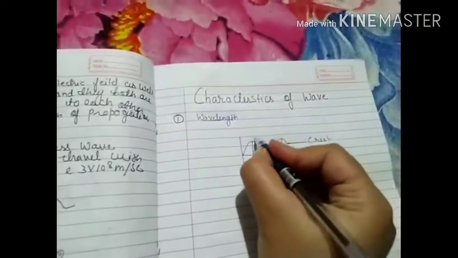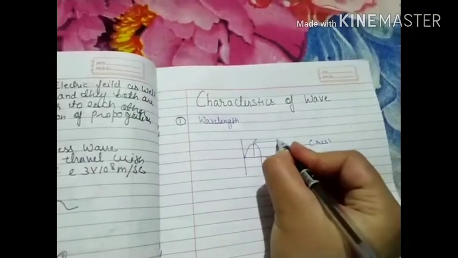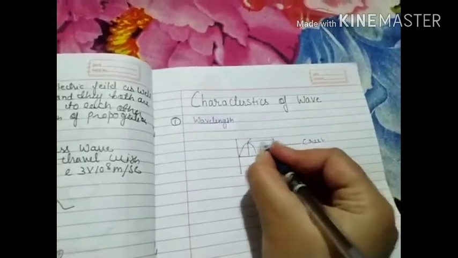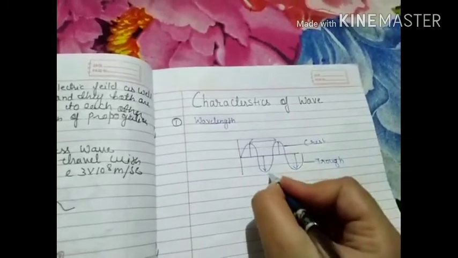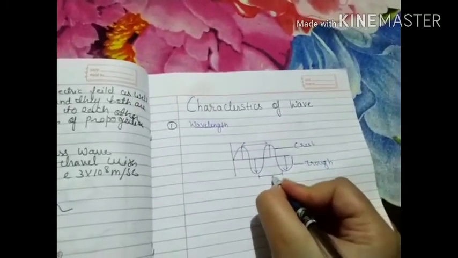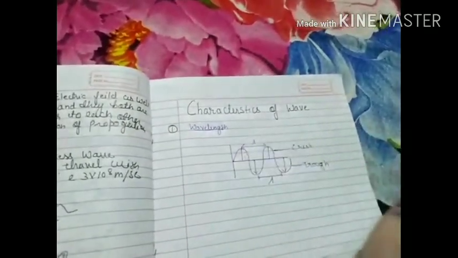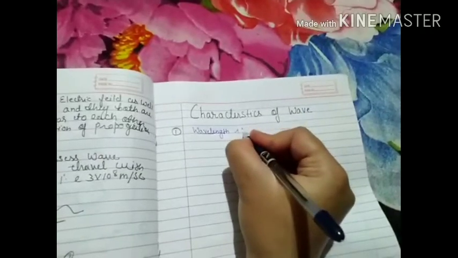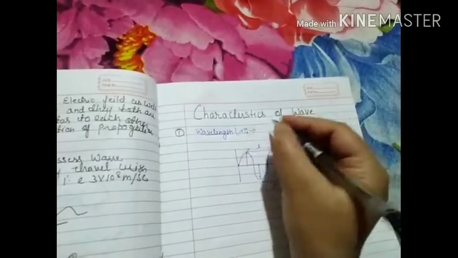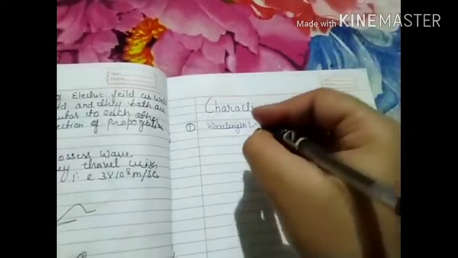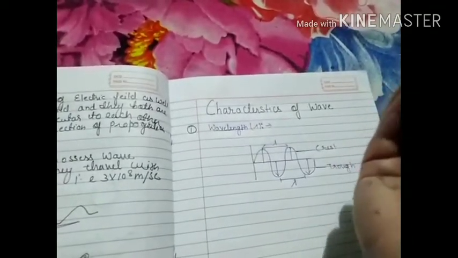So what is wavelength? Wavelength is defined as the distance between two consecutive crests or two consecutive troughs. Clear? This is represented by lambda. So wavelength is the distance between two consecutive crests or two consecutive troughs.